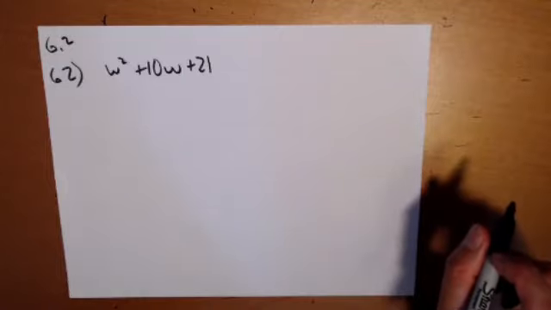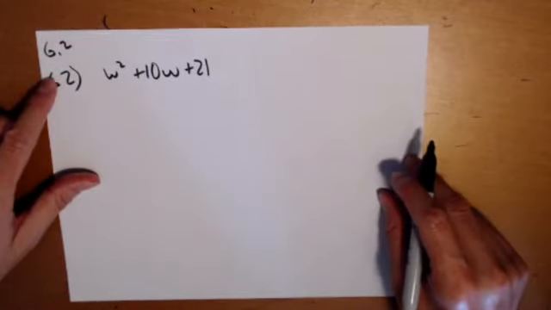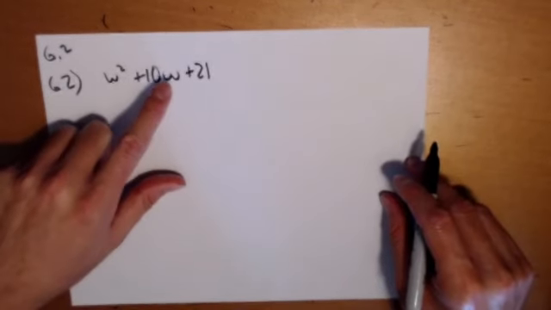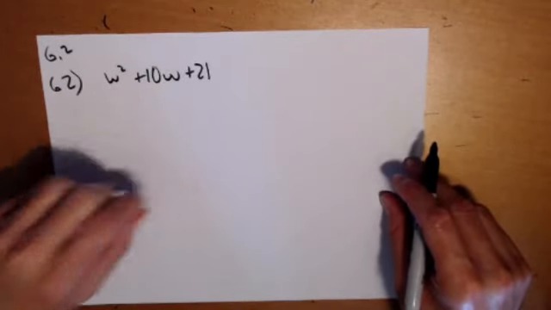Okay, folks, moving on to 6.2, number 62. Little typo, they accidentally put an X. I should put a W there. W squared plus 10W plus 21.